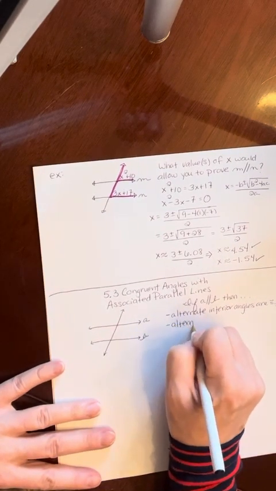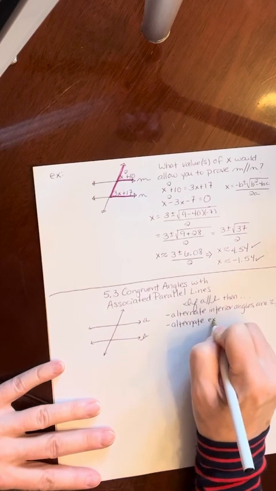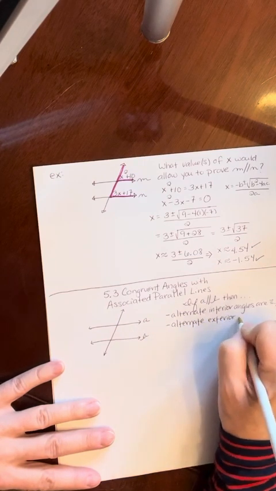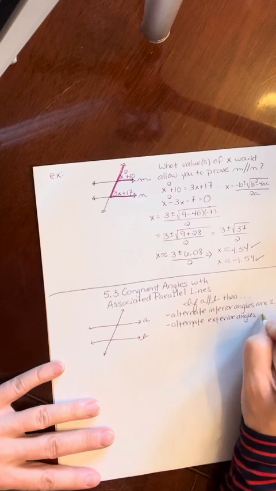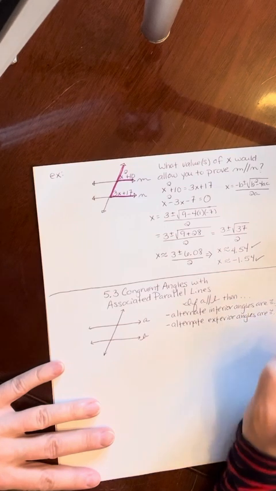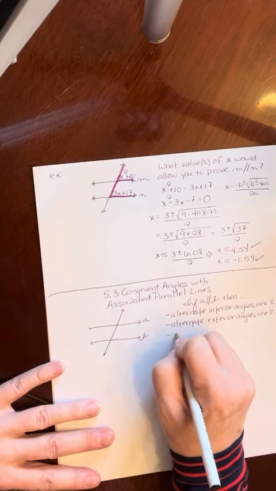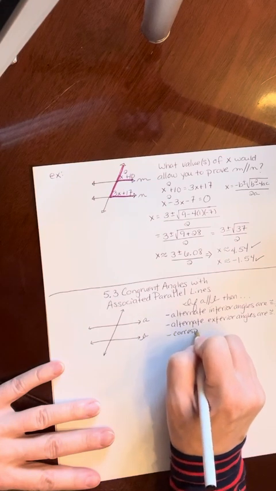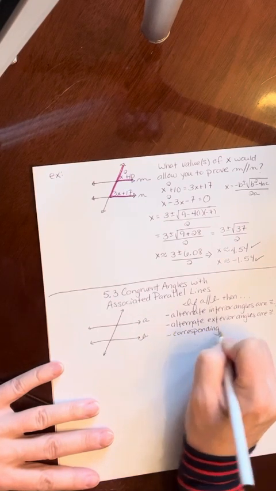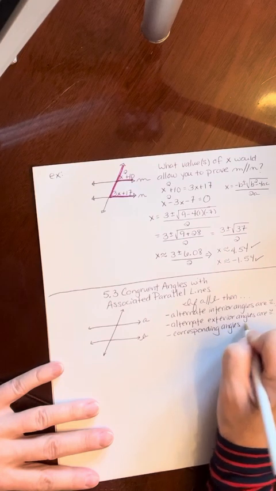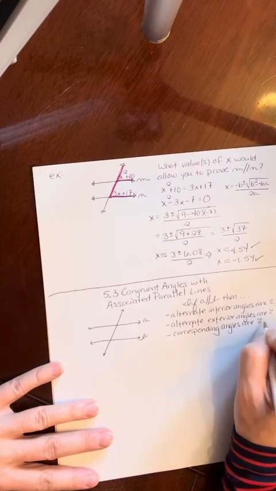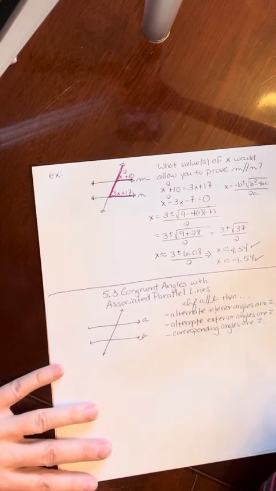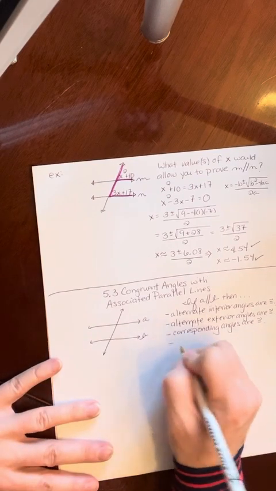Alternate exterior angles are congruent. Corresponding angles are congruent. Okay, those are the 3 congruent statements. Next, we're going to slip into the other 2.